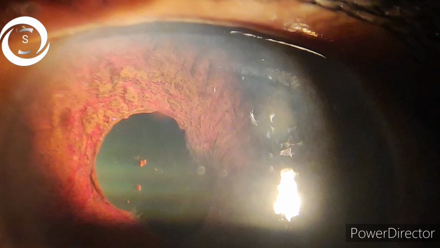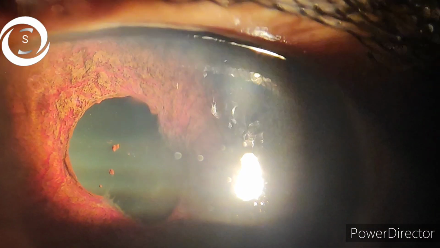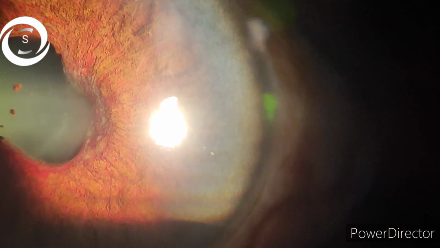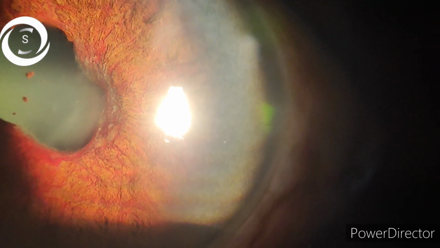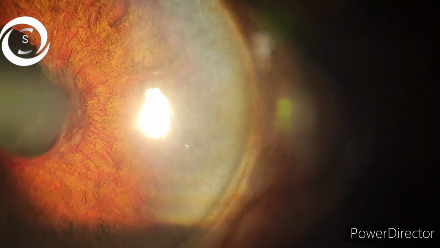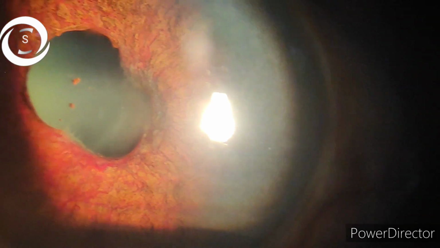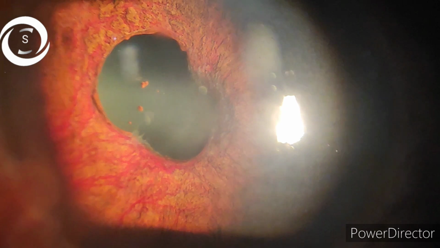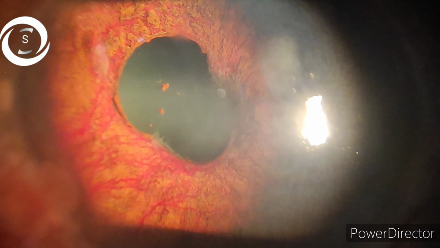So when rubeosis appears with normal intraocular pressure, good vision, and no pain, treat the retinal ischemia with extensive pan-retinal photocoagulation with adjunctive anti-VEGF injections, and if there is a problem with the retinal view, cryo can be done as well.